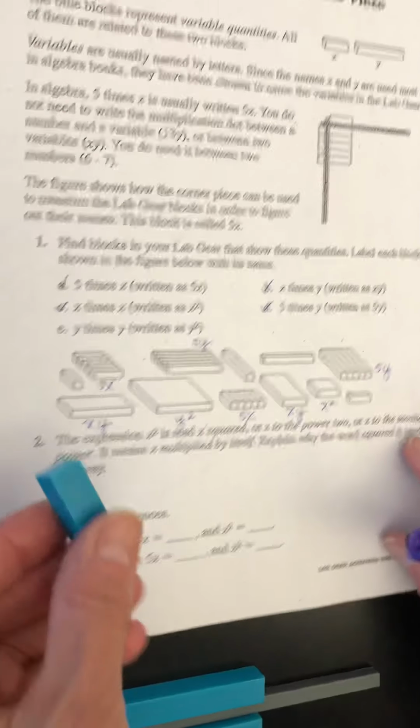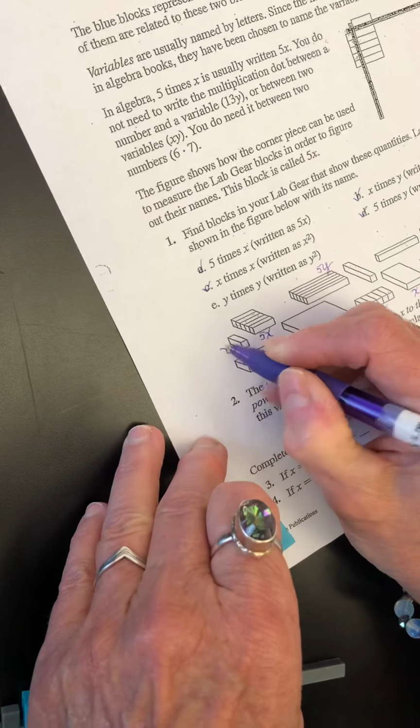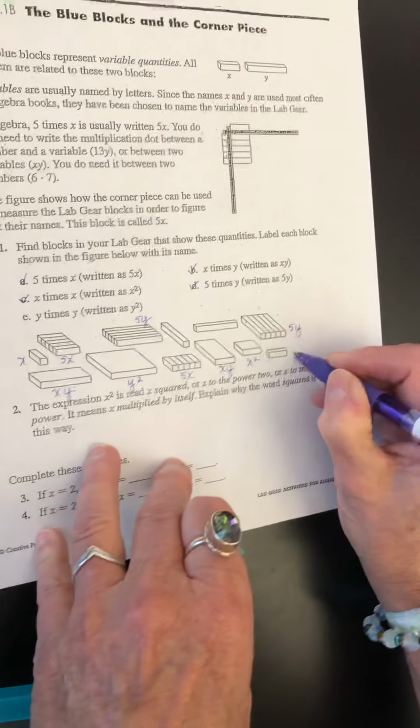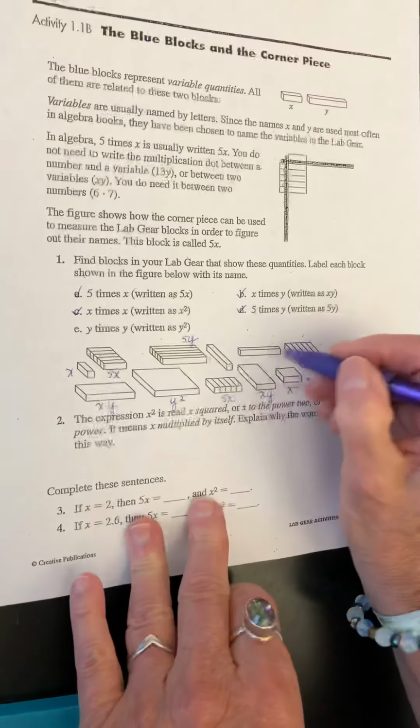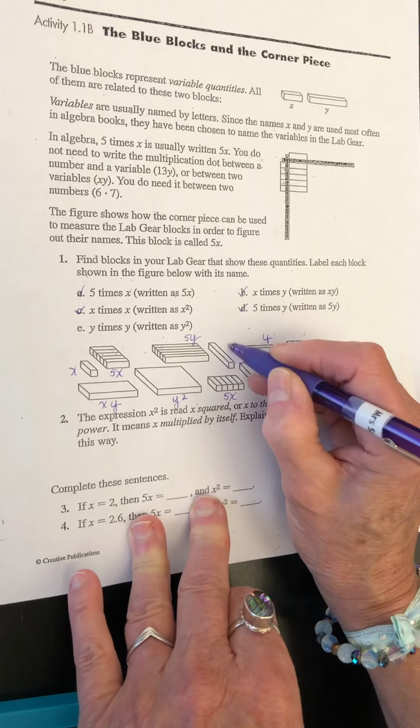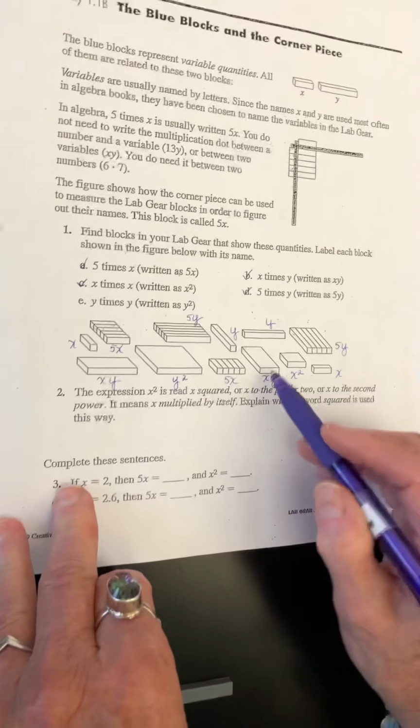We have a few x bars. So we'll just label this x, and we'll label this x. And then we have a y bar. We'll label this guy y, and this one y. All right, do we get all of our pieces labeled?